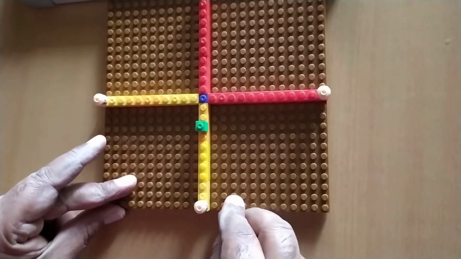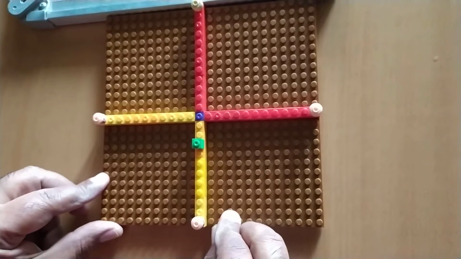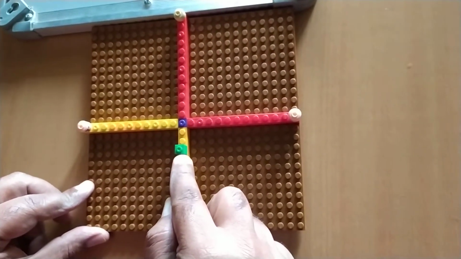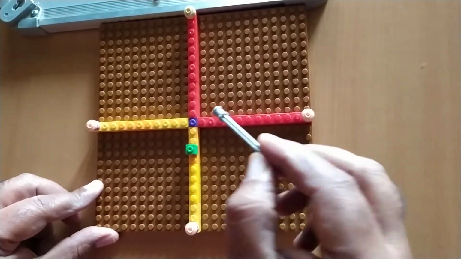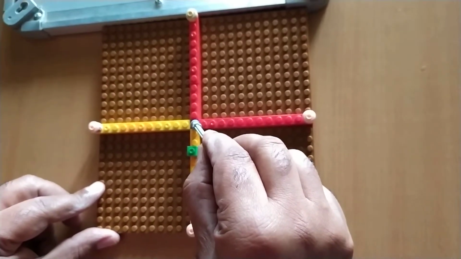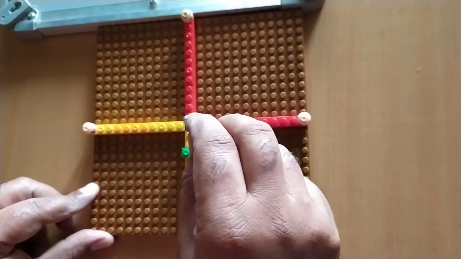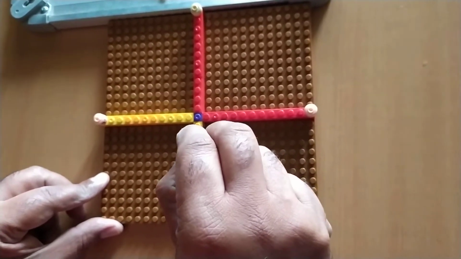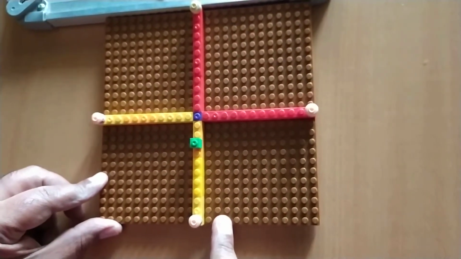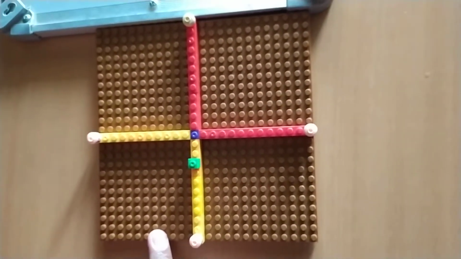For the located points I am using the green Lego brick. I again repeat, this is the origin 0. 0, minus 3 will be 0, minus 1, minus 2, minus 3. So the first point is located.